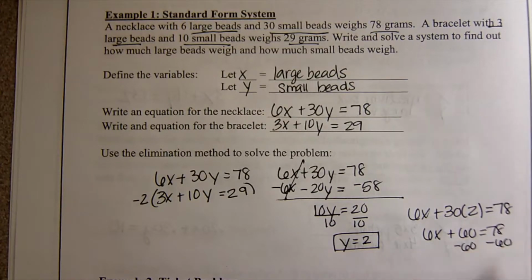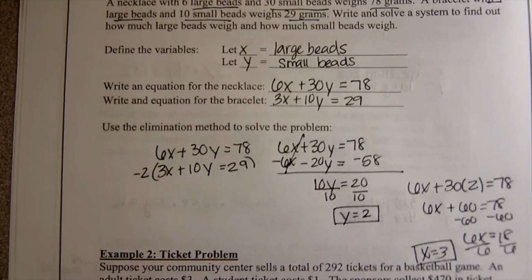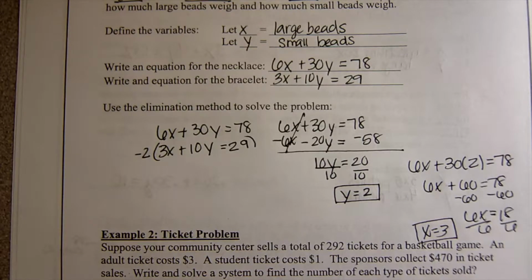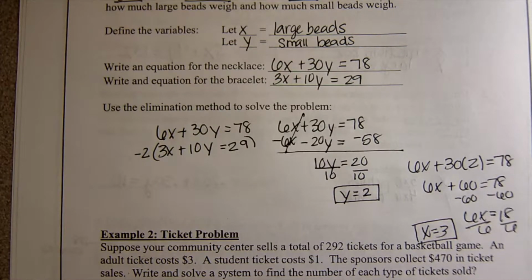Subtract 60 from both sides. 6x equals 18. 18 divided by 6. 3. So x equals 3. And then I need to know, what does this mean for this situation? 3, 2. Oh, wait. What does it mean? A necklace is for $3. Okay, wait.